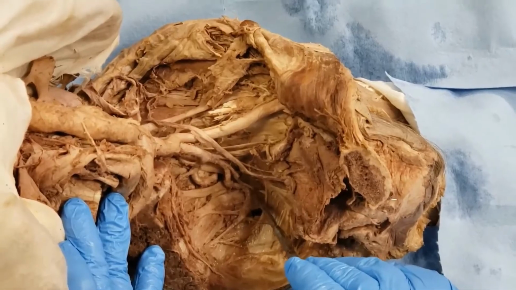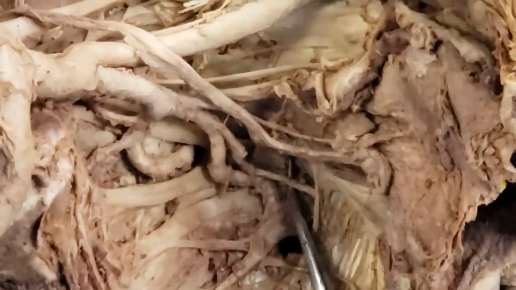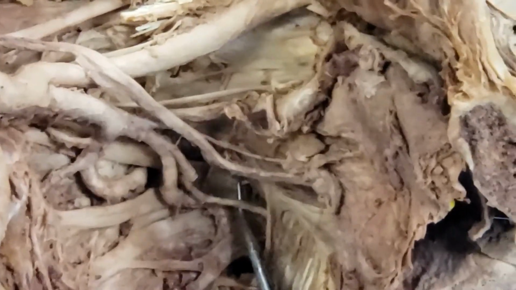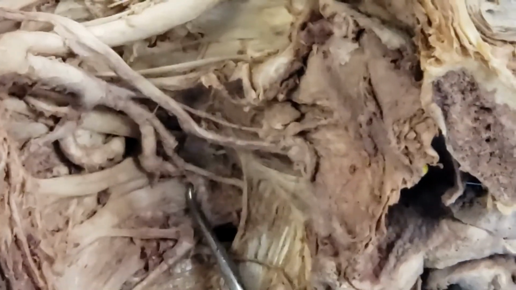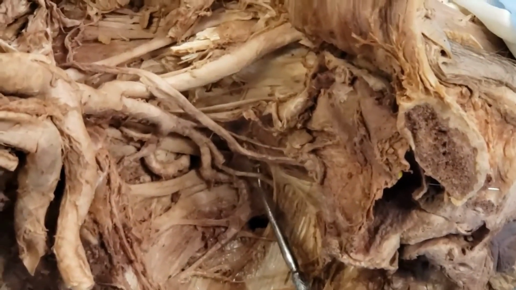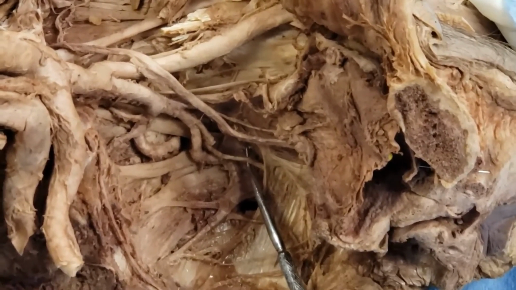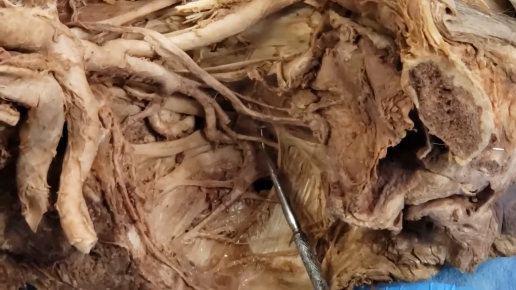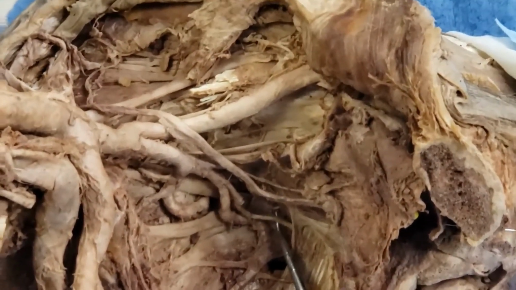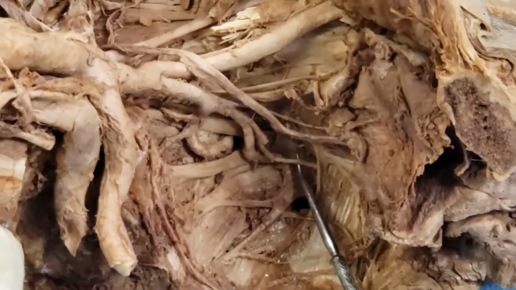This is the internal pudendal artery, this small one. The internal pudendal artery is going to exit the greater sciatic foramen, inferior to the piriformis, along with that inferior gluteal artery. And then it's going to take a very interesting course by winding around the ischial spine and then entering, and we can't see that happening here, entering the lesser sciatic foramen in order to provide blood to the perineum. So the internal pudendal artery is the artery of the perineum.